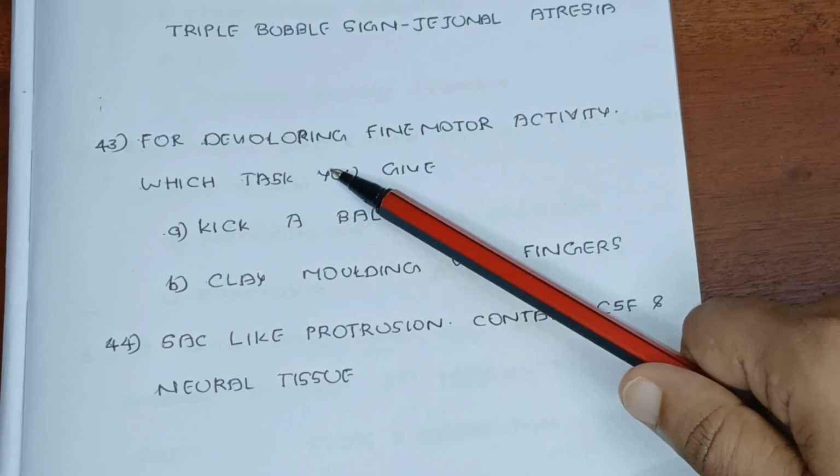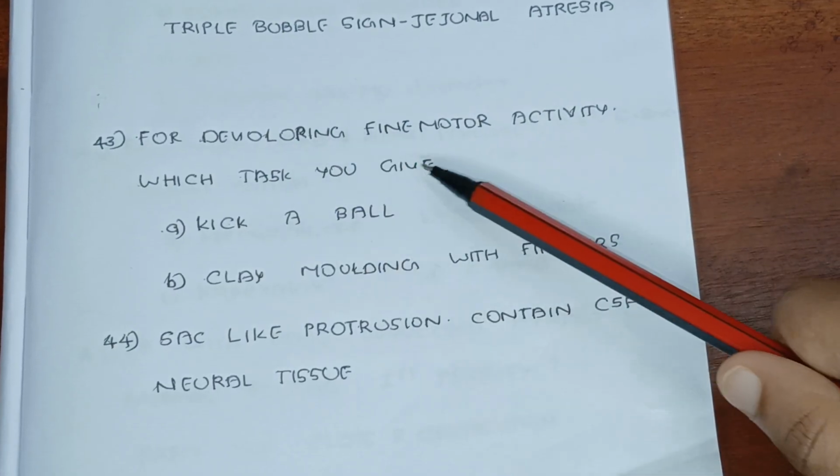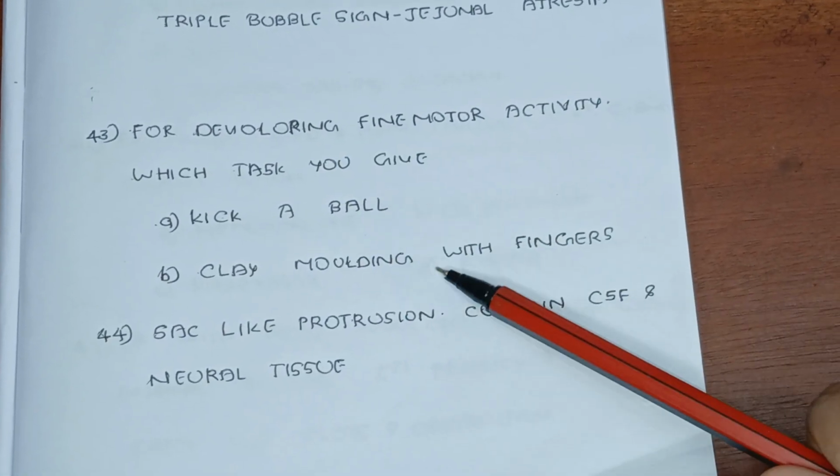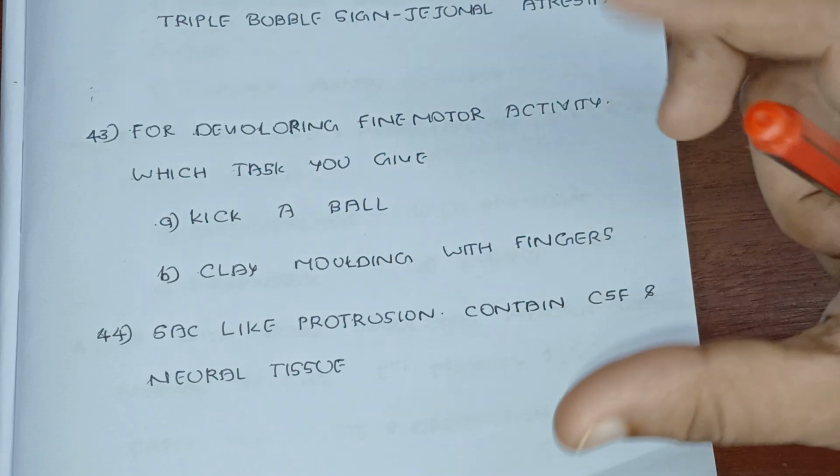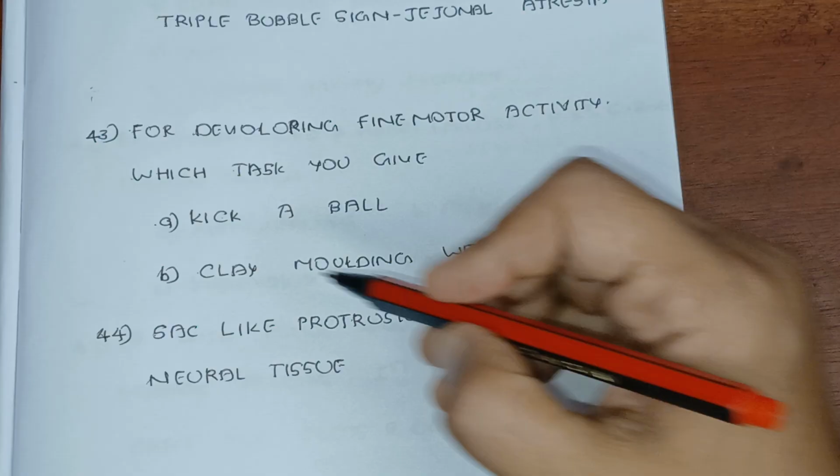For developing fine motor activity, which task do you give? Kick a ball or clay modeling with the fingers. Fine motor activity is done with our fingers. So, clay molding with fingers.